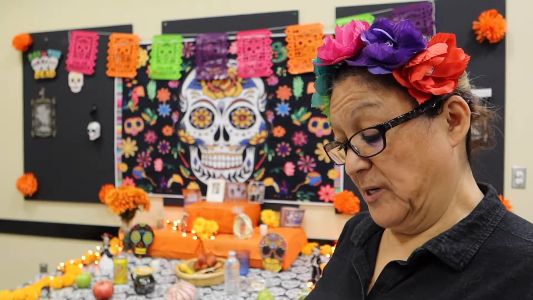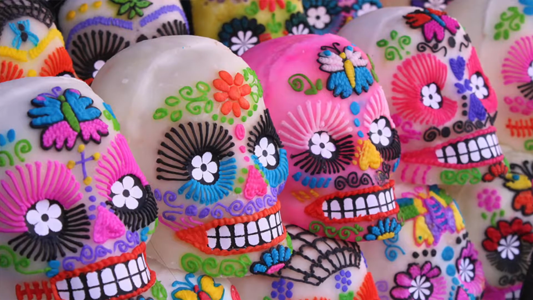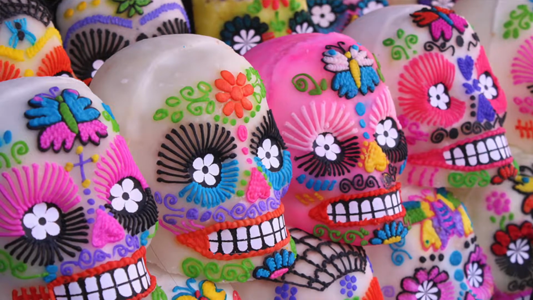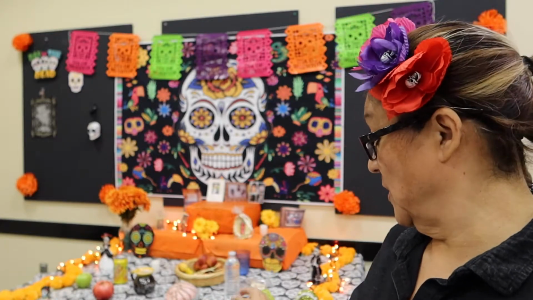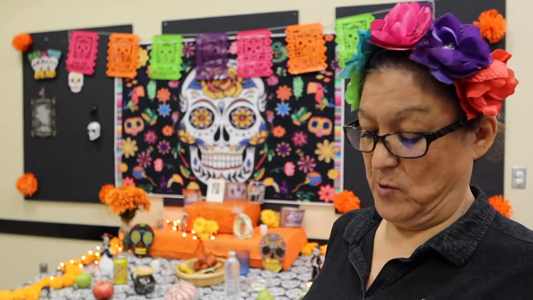The next thing they put are little sugar skulls. They represent a departed soul. Sometimes they put the person's name on the forehead of the skull and put it on the ofrenda, or also put it at the gravesite.